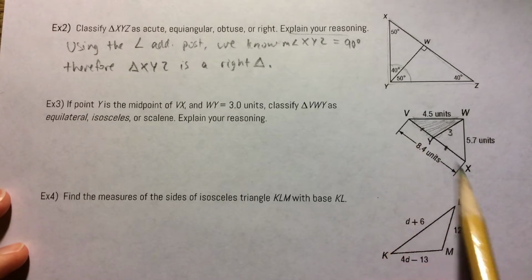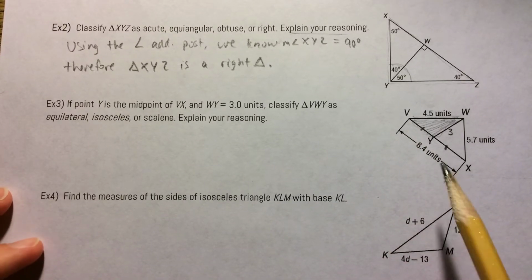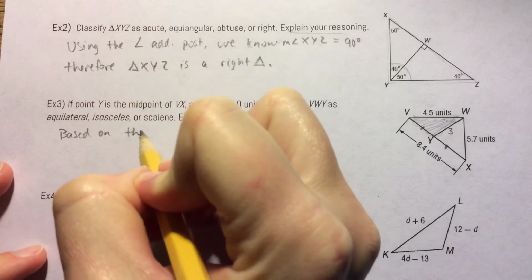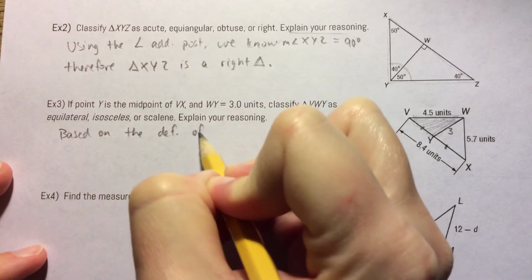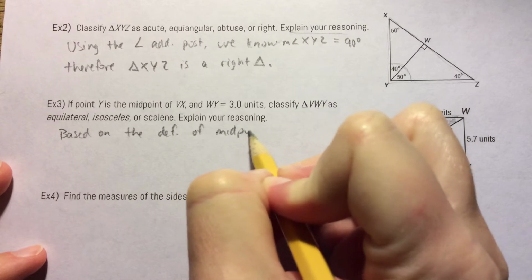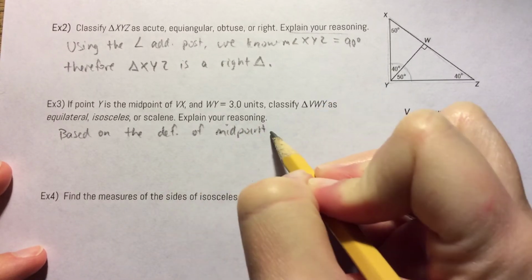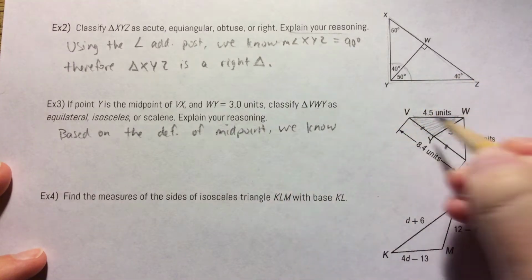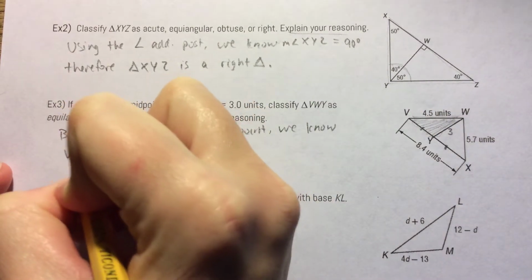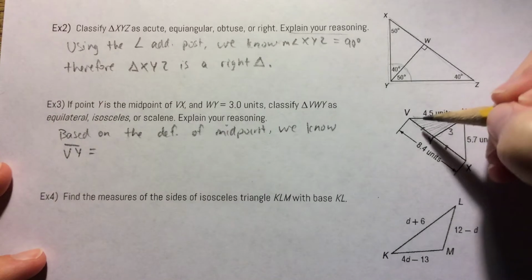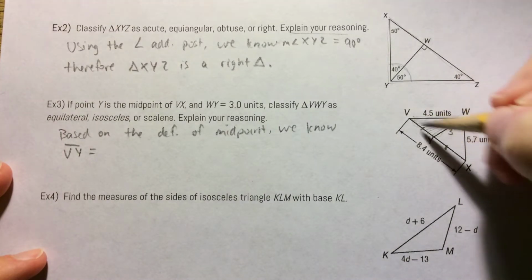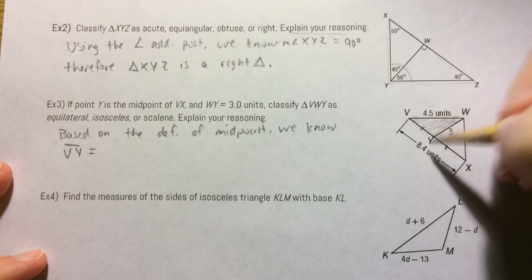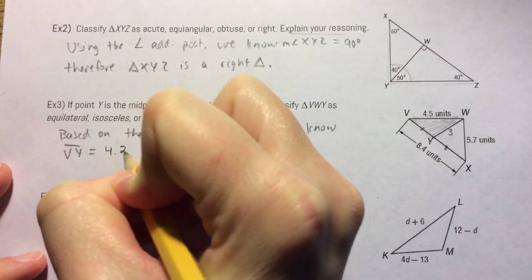So I'm going to say, based on the definition of midpoint, we know that VY is how long? So if this whole thing was 8.4 and this is the midpoint, that means this is half of that, so that would be 4.2 units.